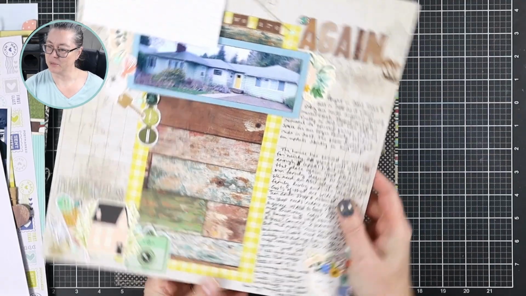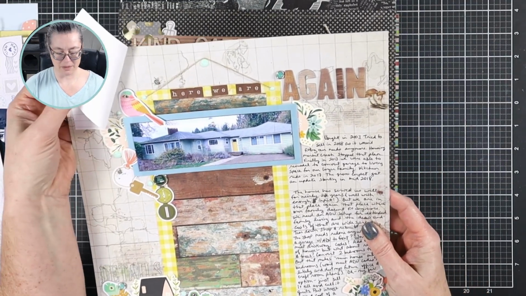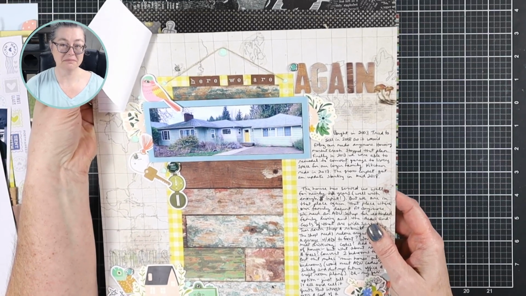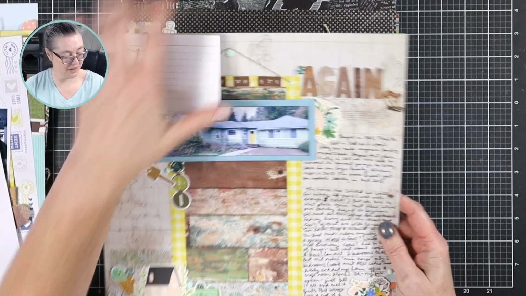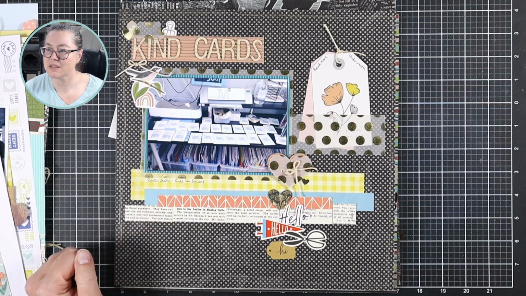What was the technique prompt? Create an iconic title with extra large embellishment. Not exactly. I don't think I was paying too much attention to that part of the prompt. So let's move on to the next one.